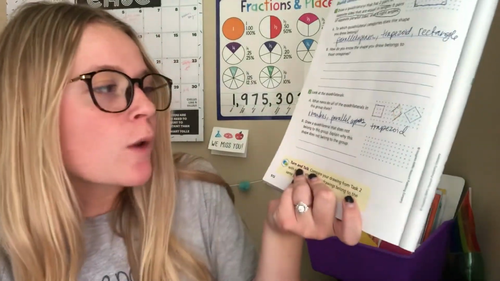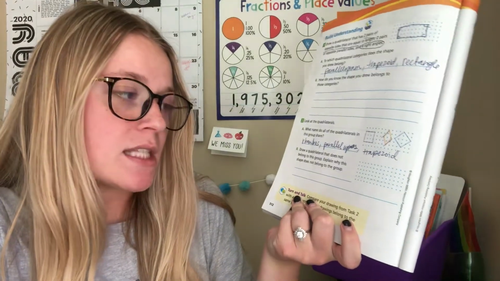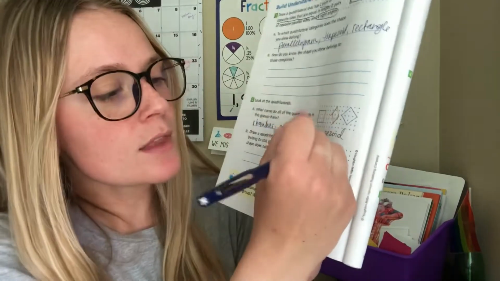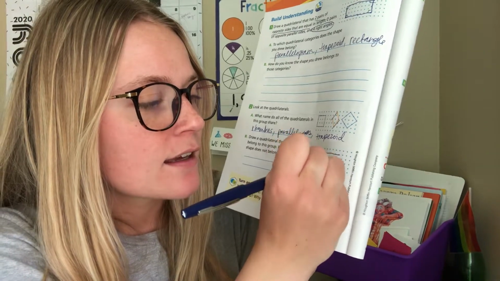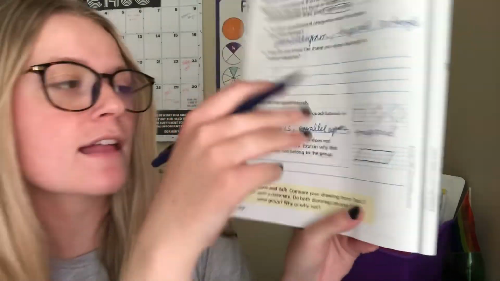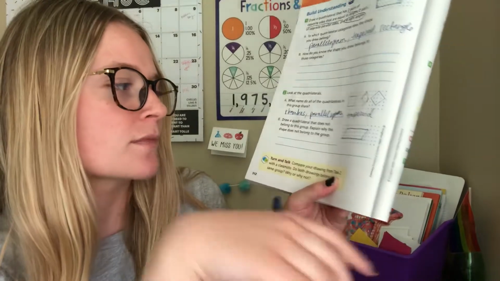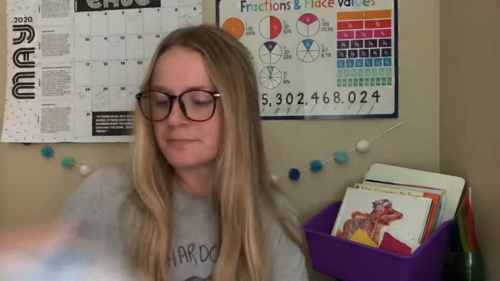Part B says, draw a quadrilateral that does not belong to this group. Explain why this shape does not belong to the group. So I would draw something like this that has 2 sets of equal lengths. So this is a parallelogram, but it's not a rhombus, because a rhombus has to have 4 equal sides. So then you would just write down how it doesn't belong to the group, because it doesn't have all 4 sides of equal length. Okay, next page.